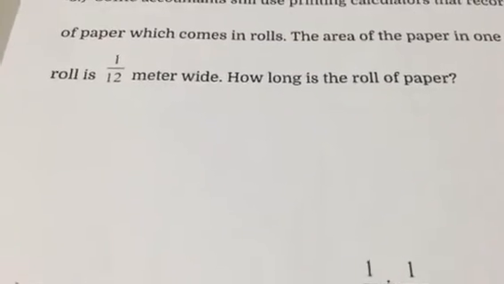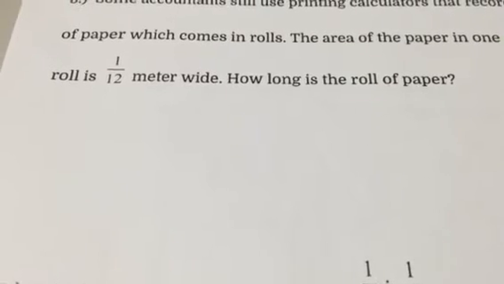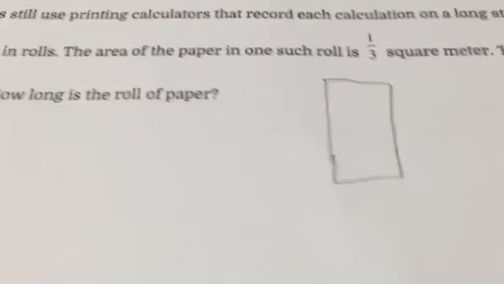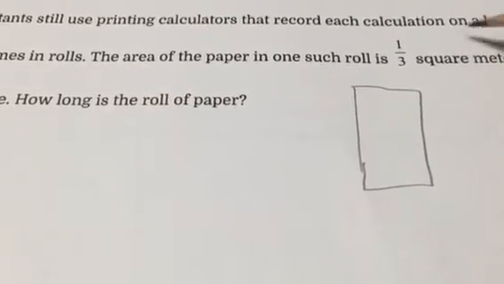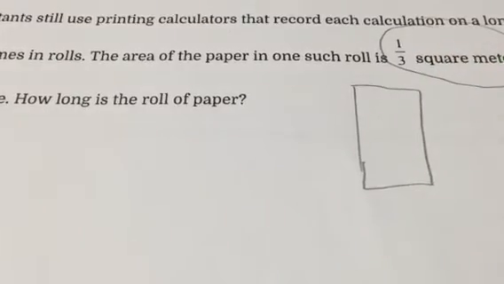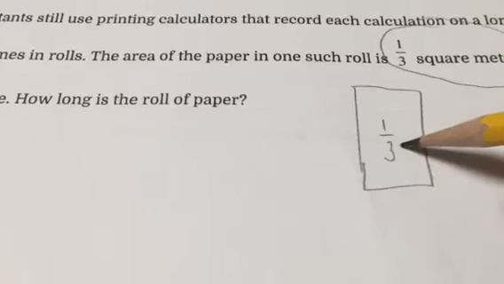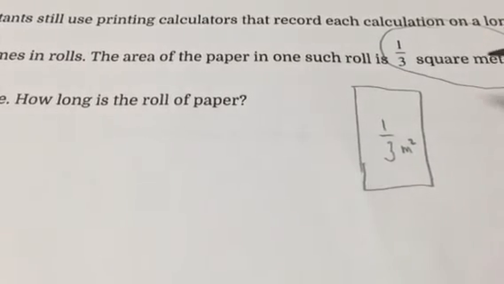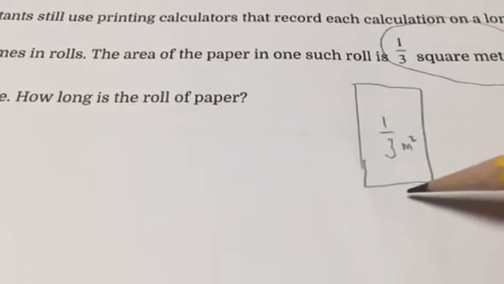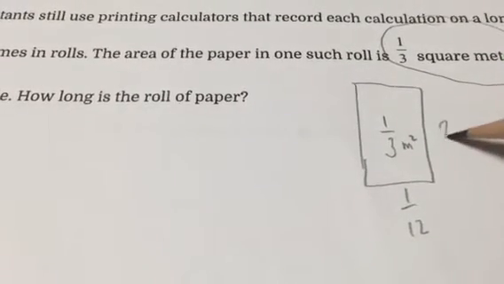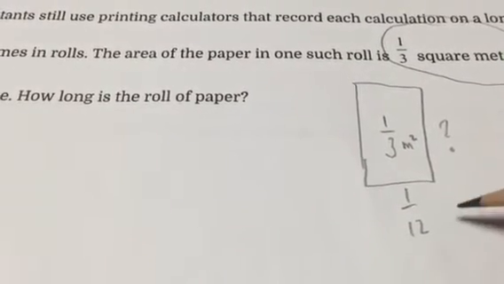So I'm going to draw myself a picture. So here's kind of what that tape looks like, that long strip. So draw yourself a picture. They tell me the area right here. So I'm going to put that on the inside. The area is 1/3 meters squared. They gave me the width. They said the width is 1/12. They want me to find the length.